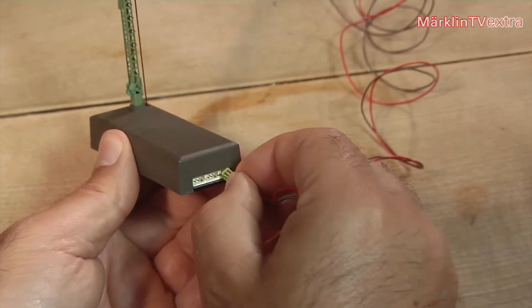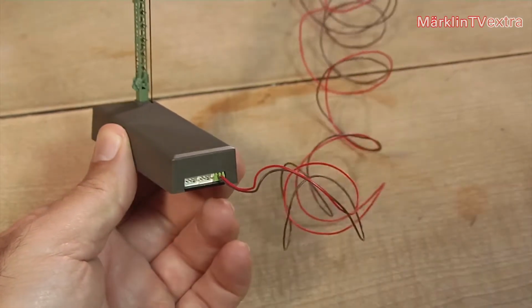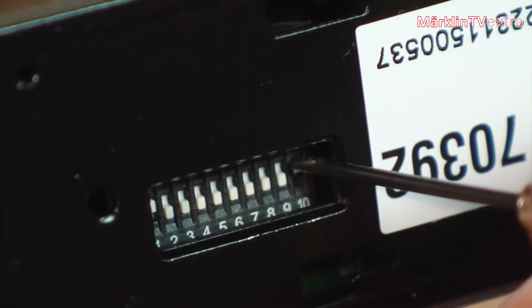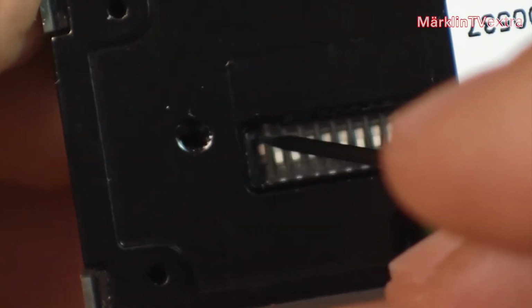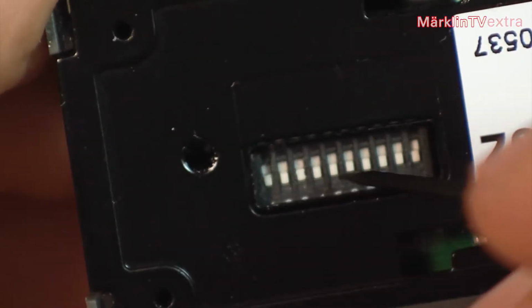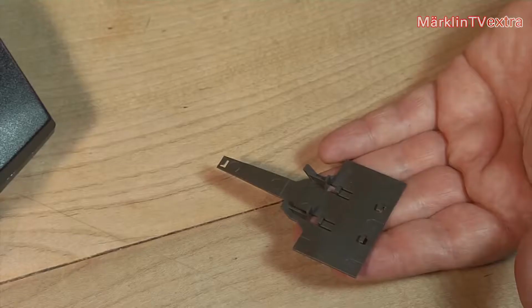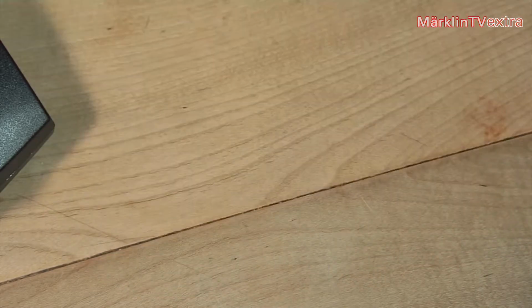At this point, we haven't powered the signal yet. This is important for setting the mode of operation and the address. Switch number 10 is turned off, which selects FX MFX. Our signal is supposed to answer to address number 8. For this purpose, switch number 4 needs to be put into the on position. Consult the manual for more information on possible addresses.